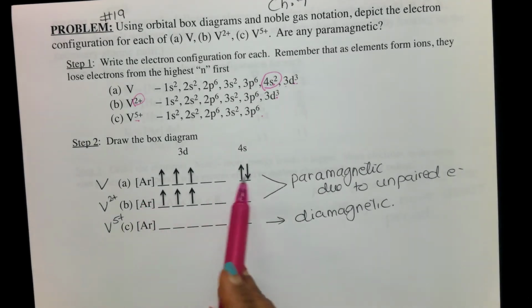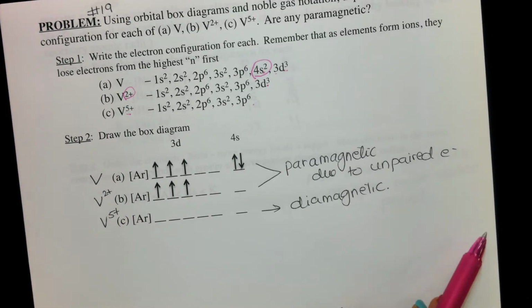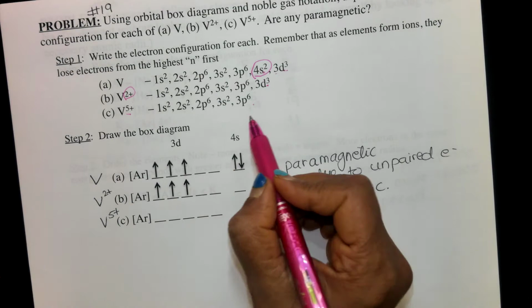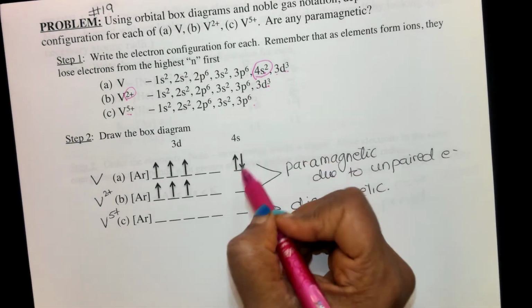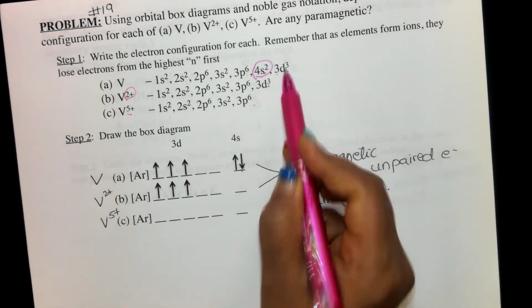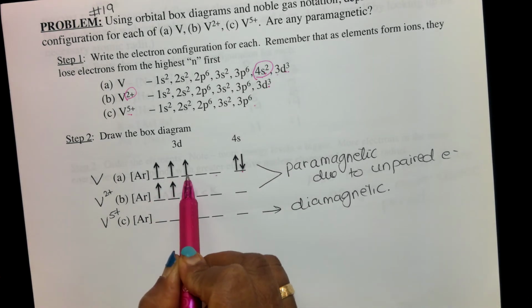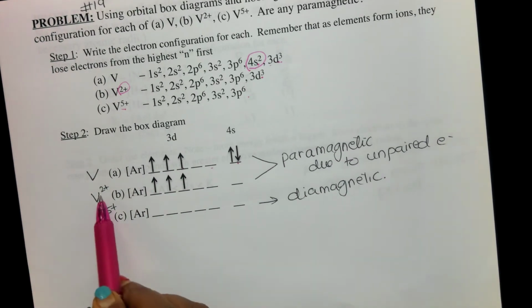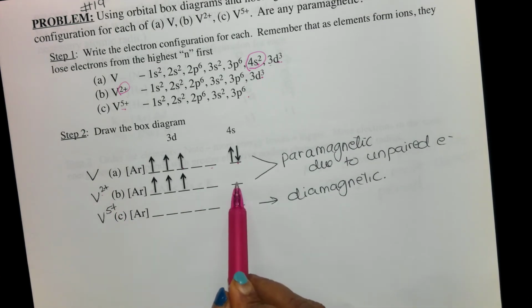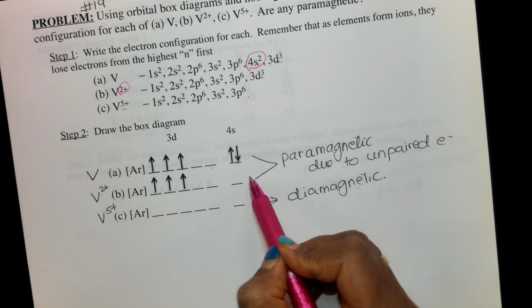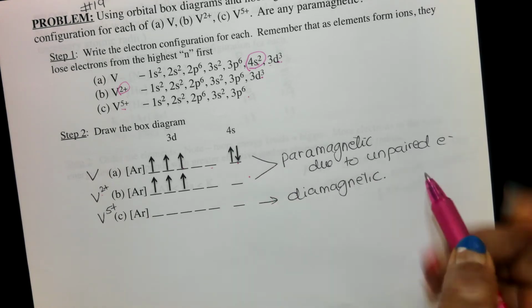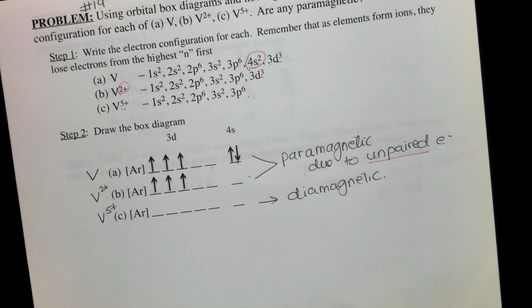Now we are going to write down our orbital diagram. We know when we have the electrons 4s2, they are going to be paired. We have 3 electrons in 3d, which has 1, 2, 3, 4, 5 orbitals. They all have to be unpaired. Now when we are talking about vanadium with a 2+ charge, we have removed those 2 electrons, and both of these are going to be paramagnetic because of the unpaired electrons that they have.